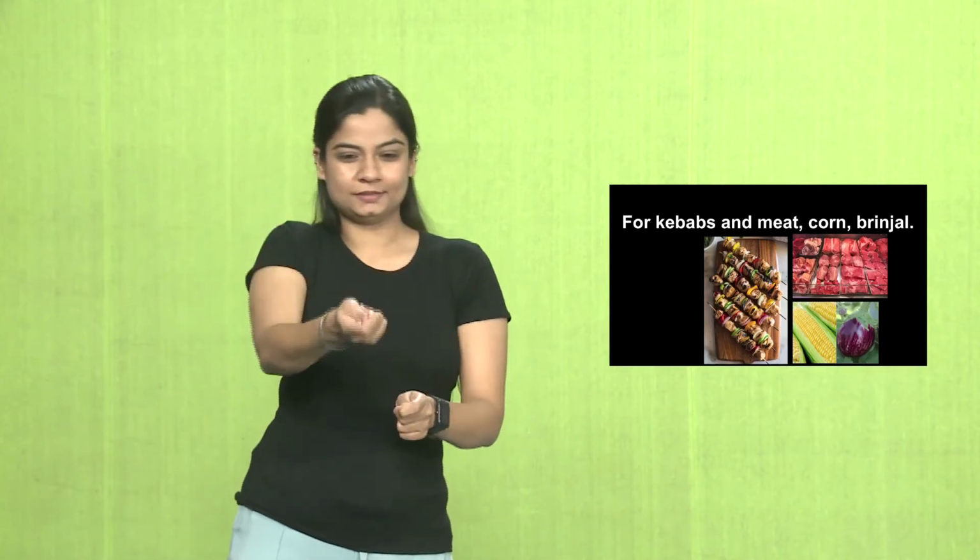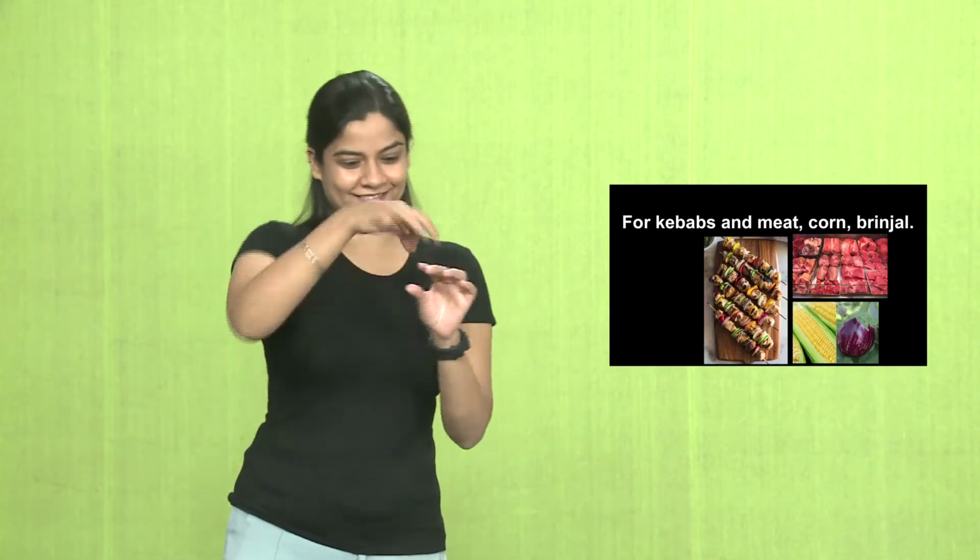Brinjal is roasted and you put it on the gas and you can roast it and it becomes softer and tastier to eat. Or you can roast corn. Corn is also roasted and then you can add some lemon to it and eat.